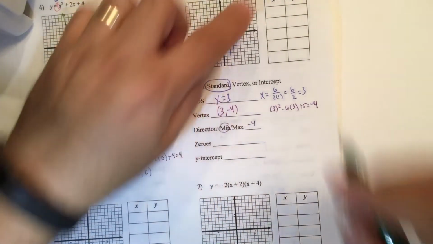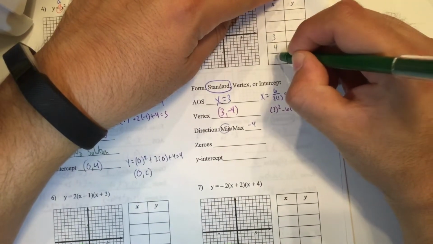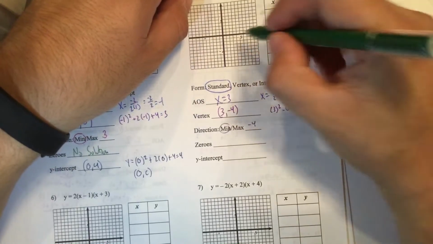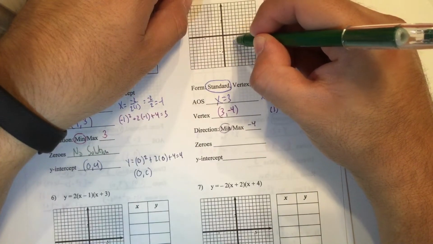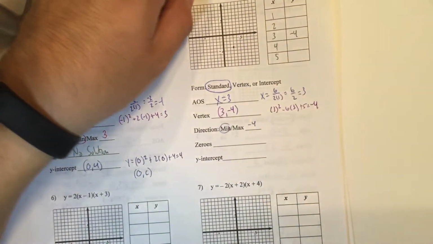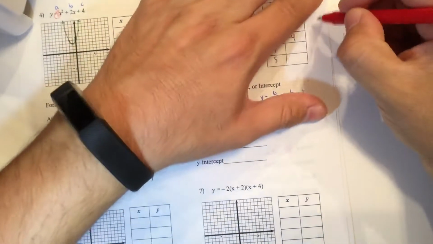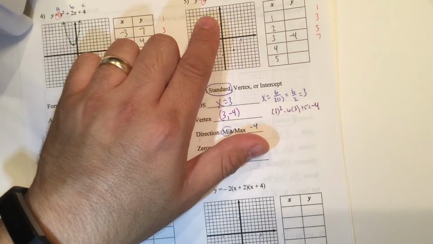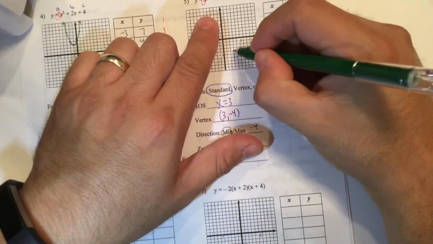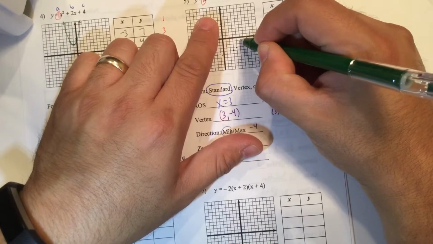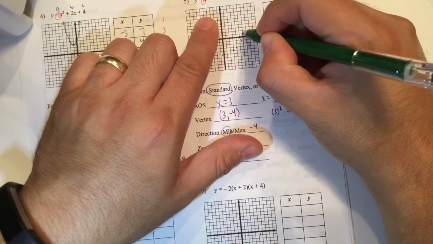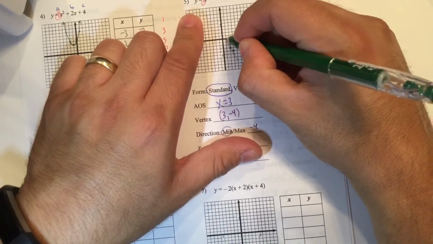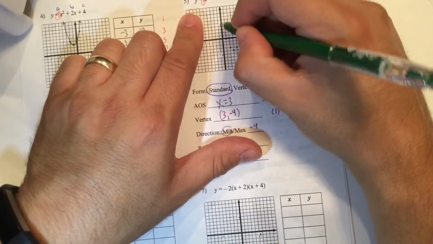For my zeros, let's go ahead and put this in the graph. So 3, 4, 5, smaller, 2, 1, and it's negative 4. So let's plot that point. 1, 2, 3, 1, 2, 3, 4. Here, once again, I'm going to use 1, 3, 5, 7. And my a value is 1, so I don't have to change those numbers. So right 1 up 1, right 1 up 1, 2, 3, right 1 up 1, 2, 3, 4, 5. And do the same thing over here. Yep, right there.